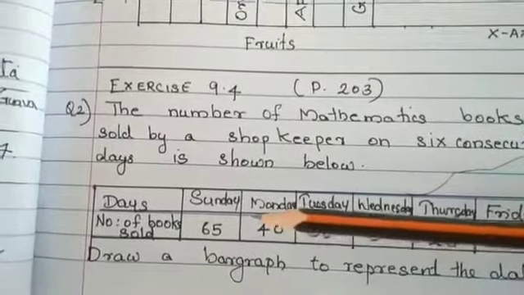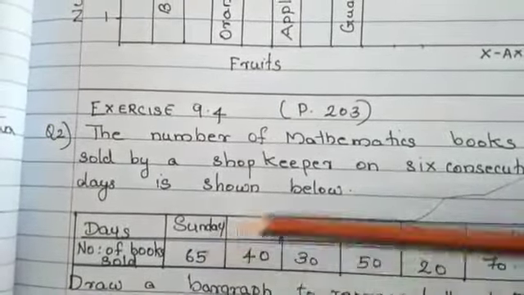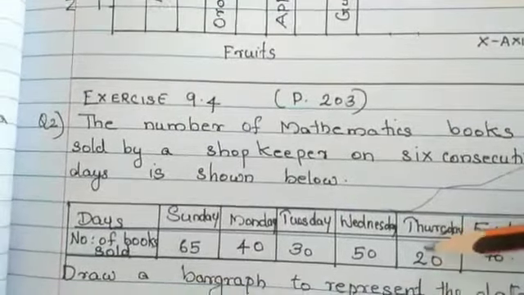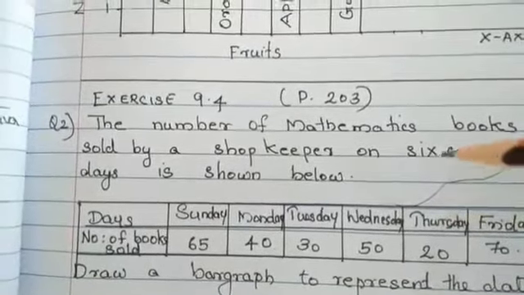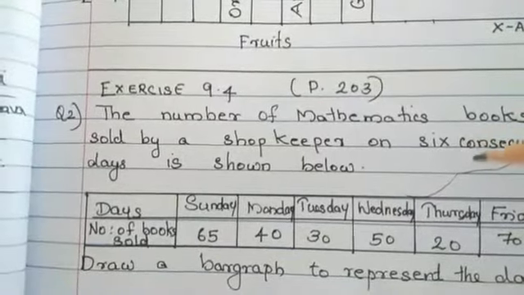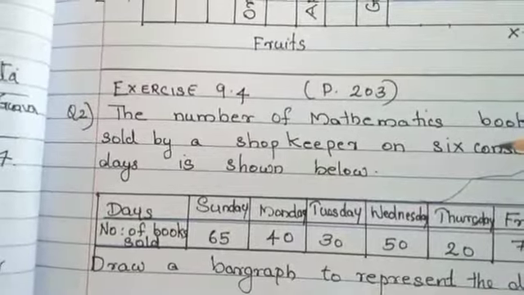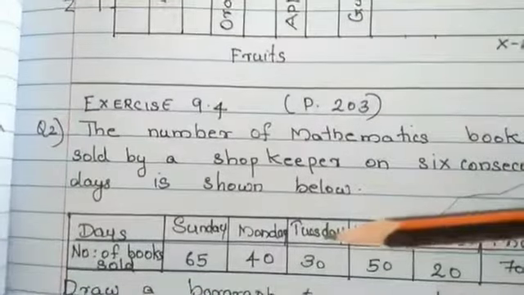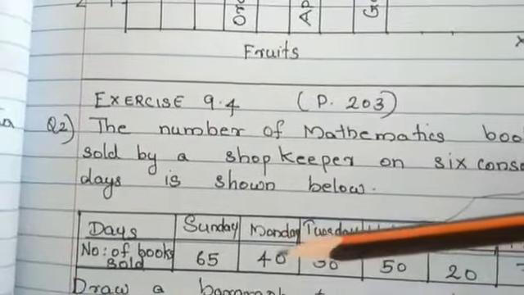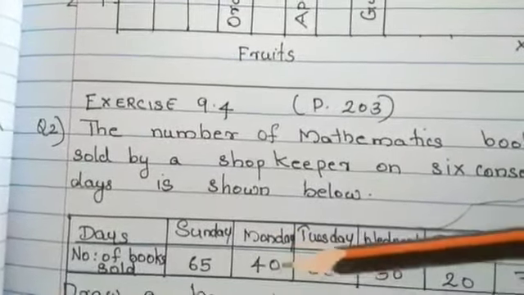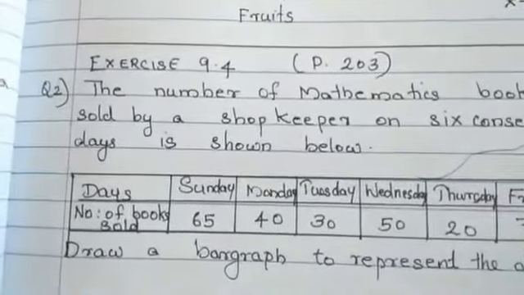Here first of all we should think about the scale. Here the maximum is 65 and the minimum value is 20. So you can use 1 unit length as 10 books. On the x-axis we have to mark the days, and on the y-axis the number of books. Okay, so we can draw a bar graph in the graph sheet now.